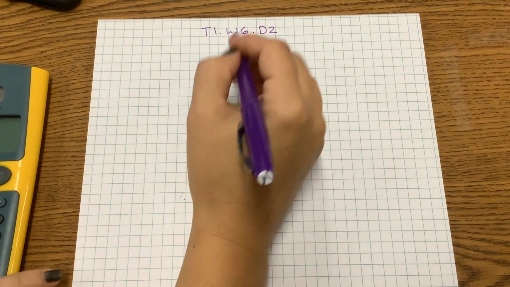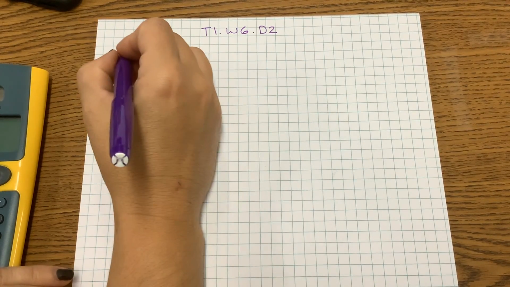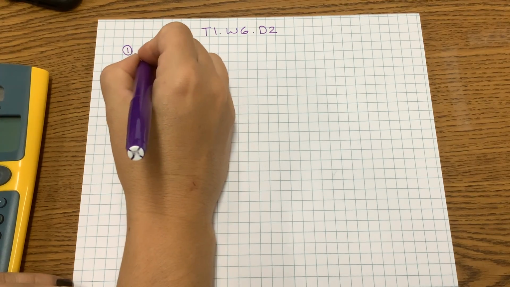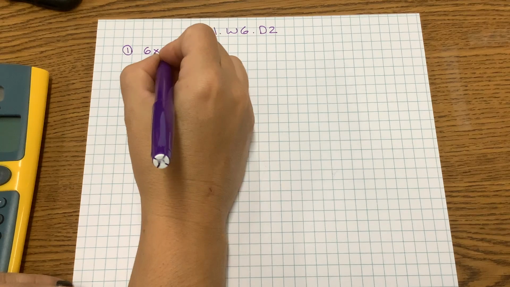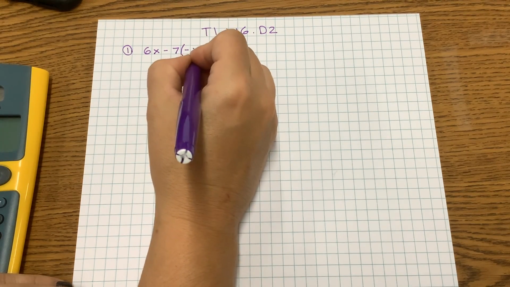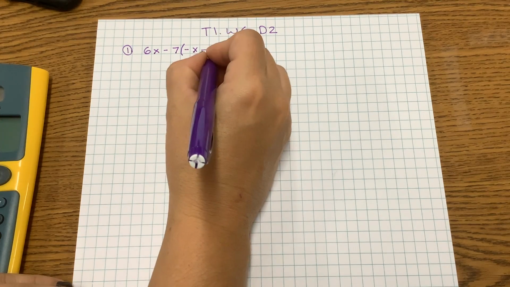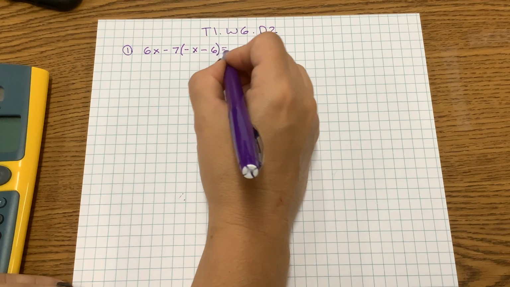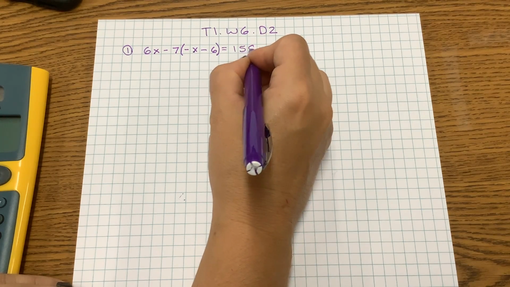Okay, so term 1, week 6, day 2 classwork. For number 1, let's go ahead and copy that one down. It's 6x minus 7, then we have parentheses, minus x minus 6, close parentheses, equals 159.